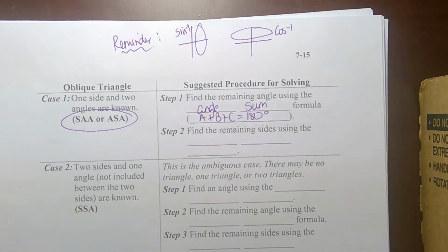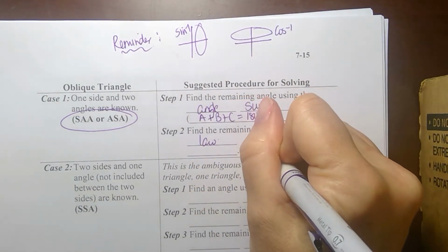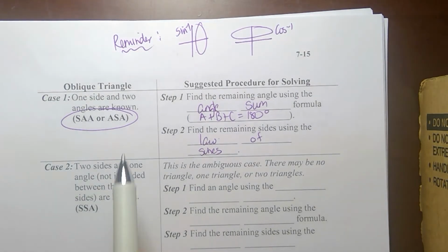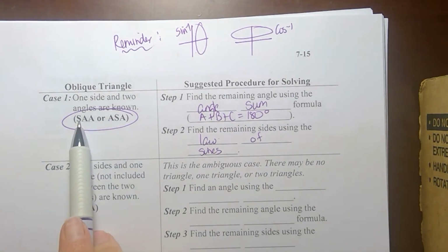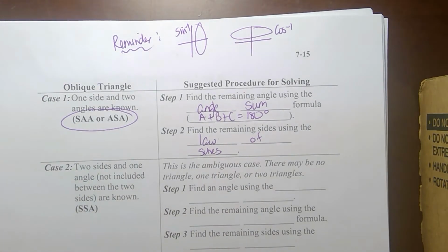Once I know all 3 angles, I can find my 2 missing sides, and I can just use the law of sines for both of those sides, because I'm starting with a situation where I know a pair.